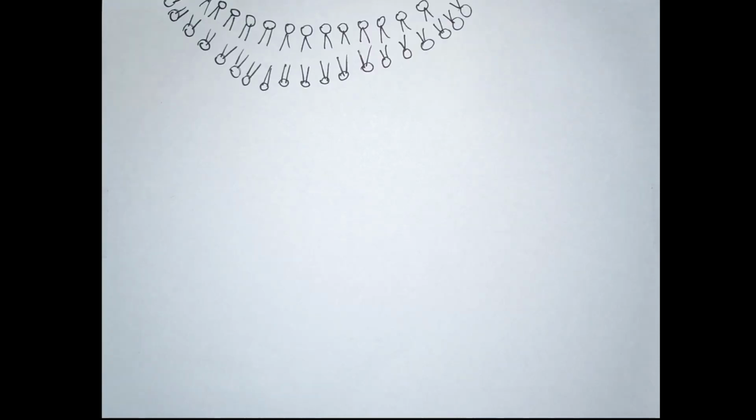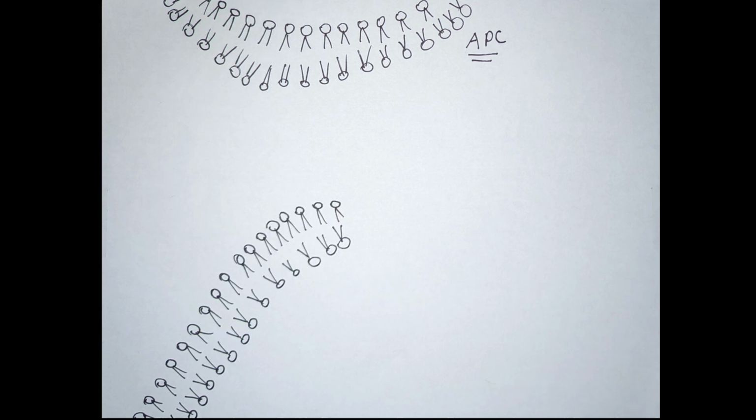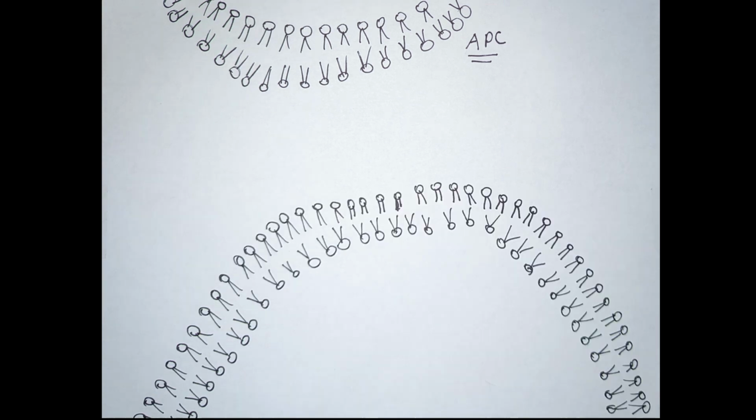Here are the internal structures of two cells, the antigen-presenting cell (APC) and the CD4 naive T cell, which will be activated by the end of this pathway. There are two main signals needed to activate the T cell. This is the first one.